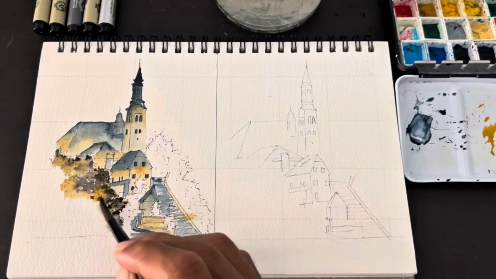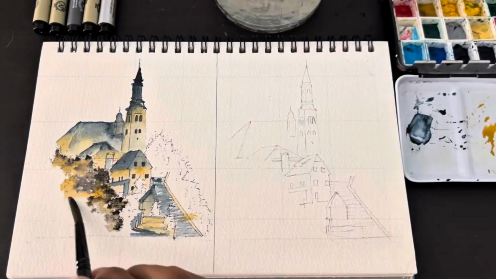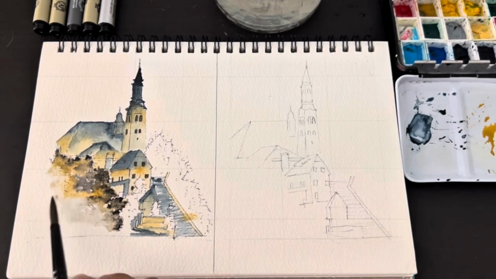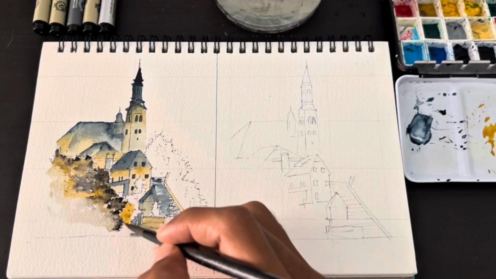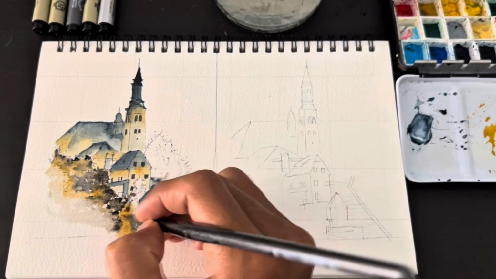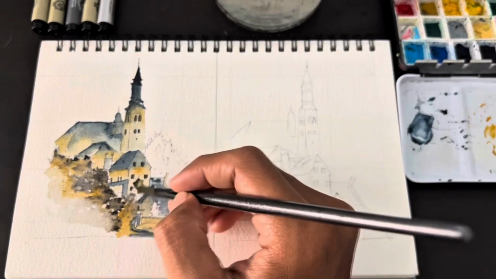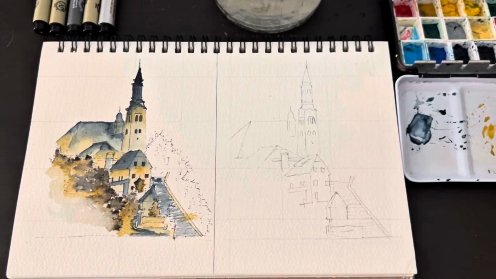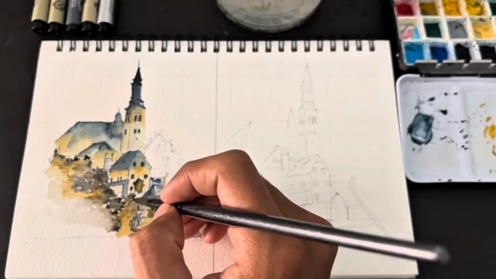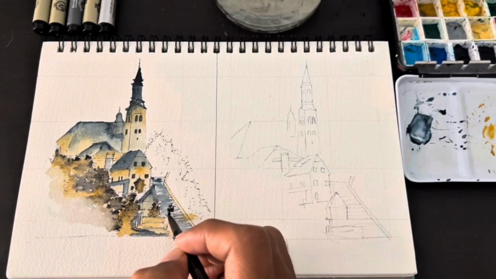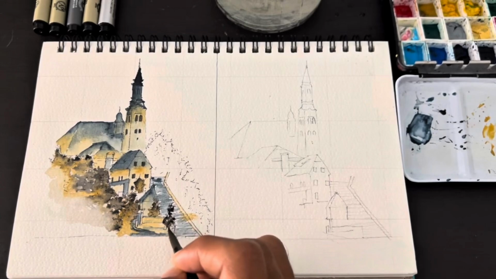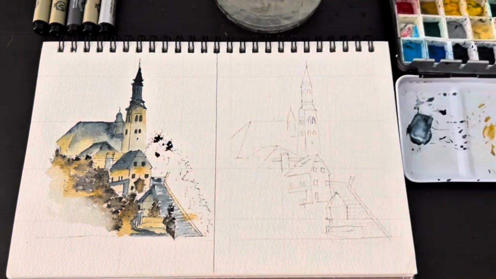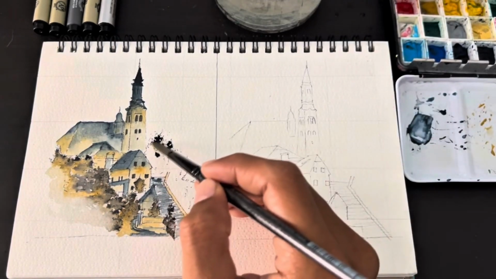And now I use my brush with a little bit of water and try to brush them down. So the tree will go the same way, but then it looks more natural, and it also gives the vibe of shadow as well. So I use the same way again right here.